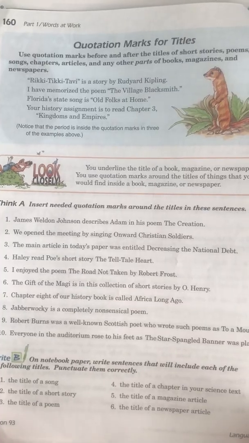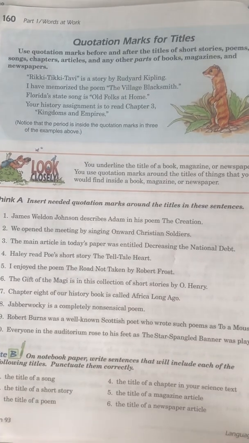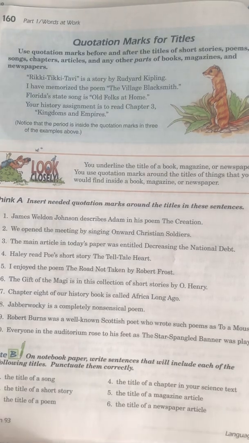Here for Wednesday, we are continuing with our quotation marks. This time, quotation marks for titles.